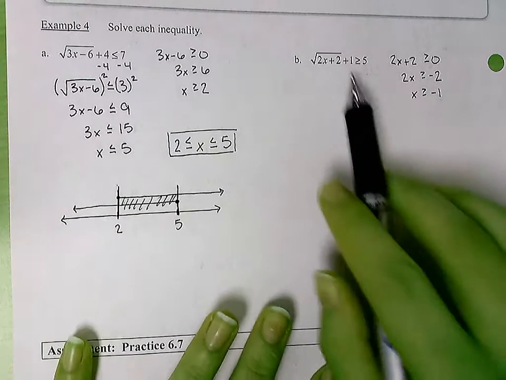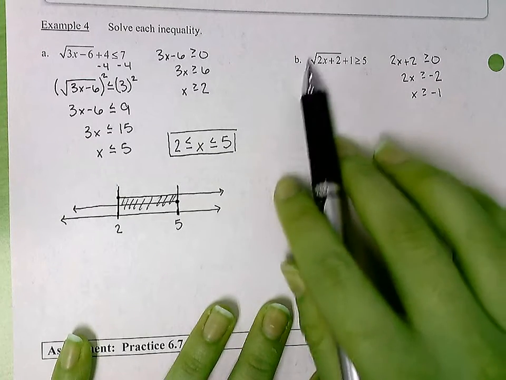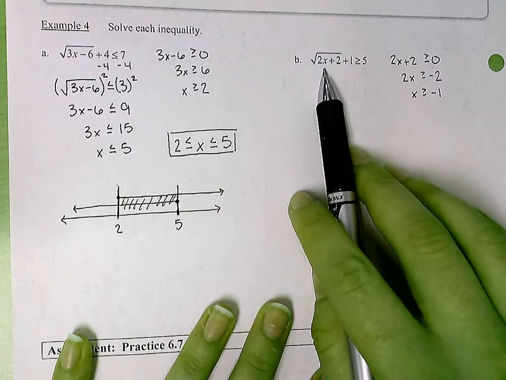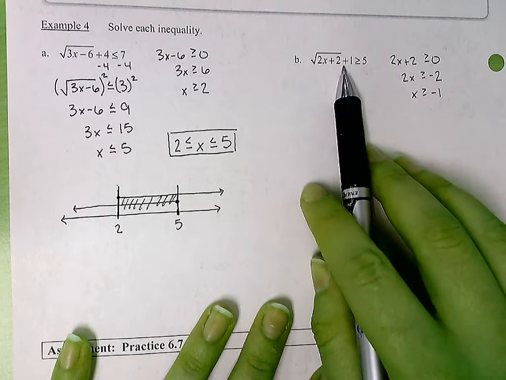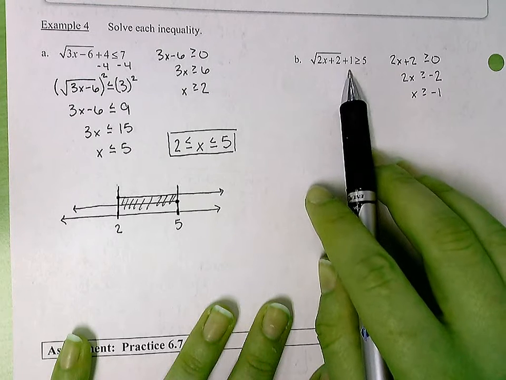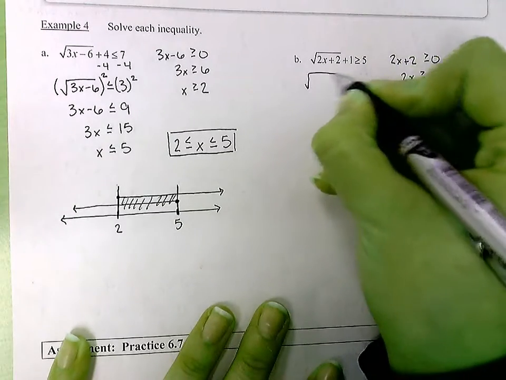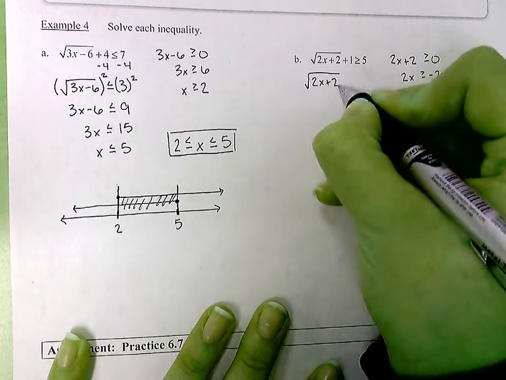Now I can go back to my original and actually isolate that radical and solve for x. So I want to subtract 1 from both sides to get that radical by itself.